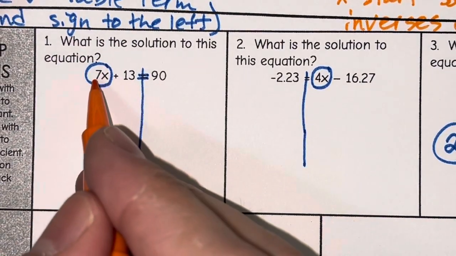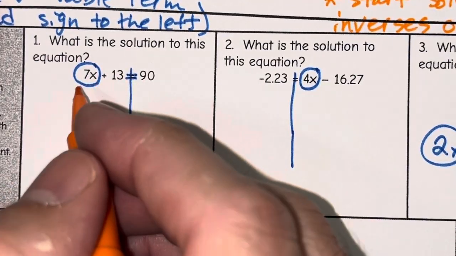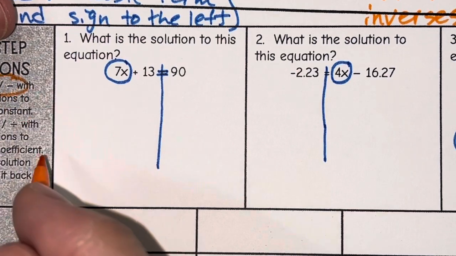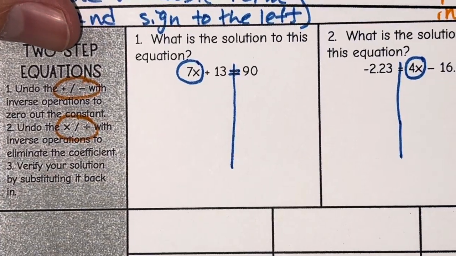So because the variable is on the left side over here, we're going to start by adding or subtracting. We're going to undo adding and subtracting first, and then multiplication and division second.